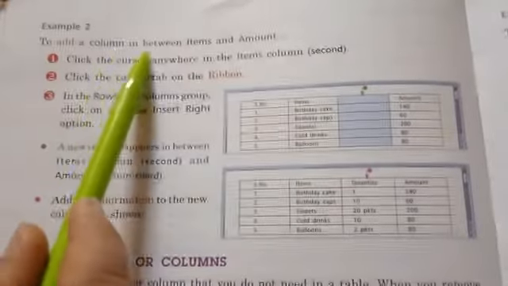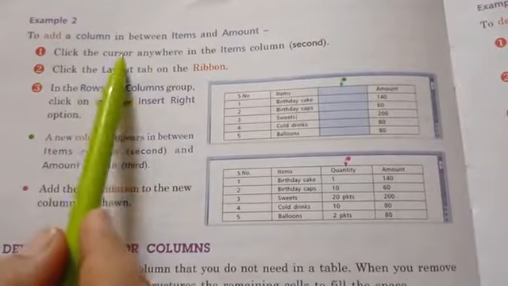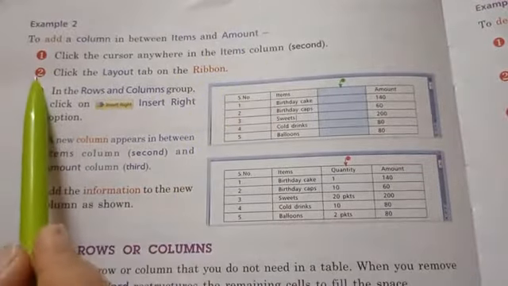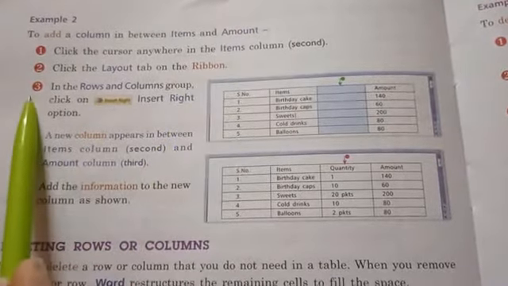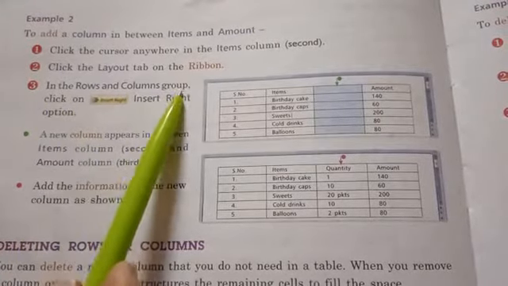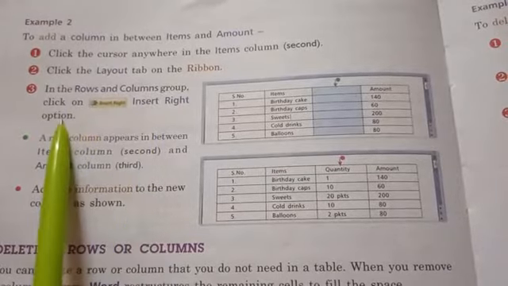To add a column in between Items and Amount, first step, click the cursor anywhere in the Items column. Second step, click the Layout tab on the ribbon. Third step, in the Rows and Columns group, click on the Insert Right option.